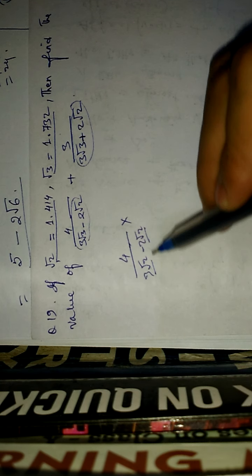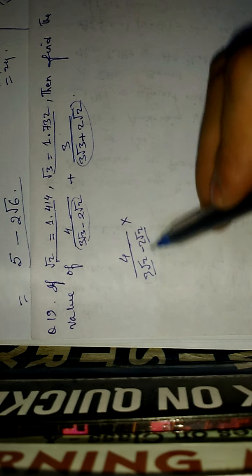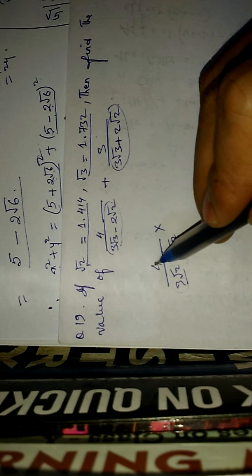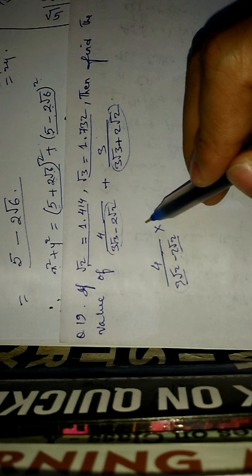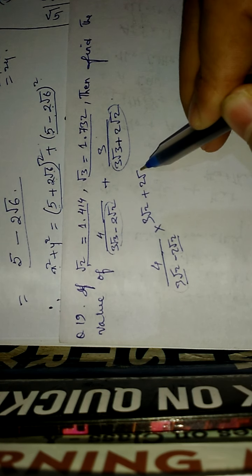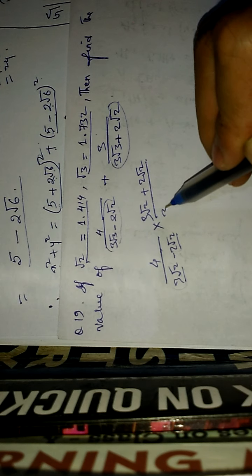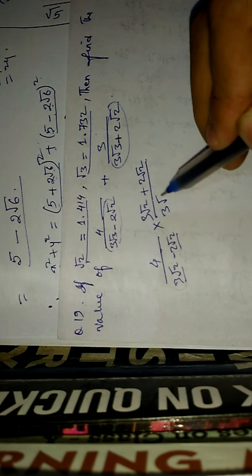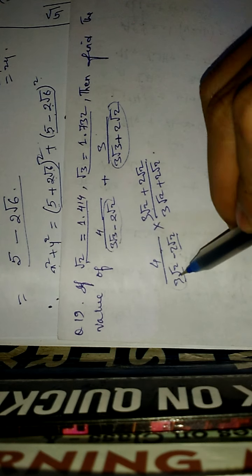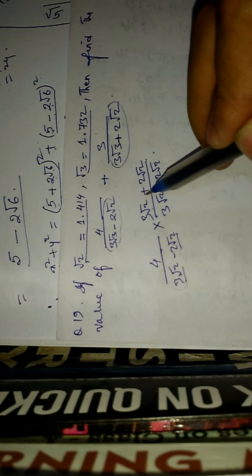It means you have to multiply both numerator and denominator with 3 root 2 plus 2 root 2. See here also the same number but opposite sign. This is negative, it will be positive. Okay, so this is how to rationalize.